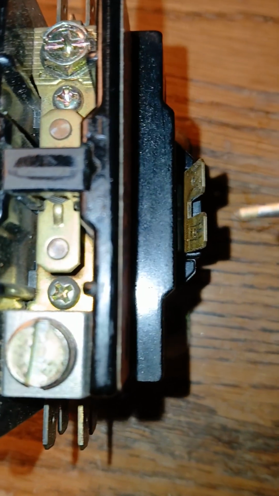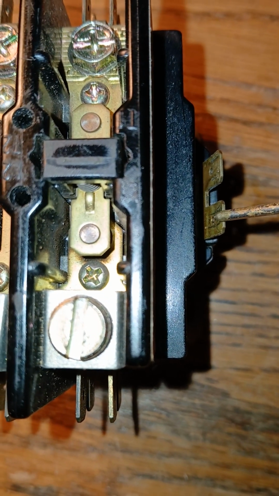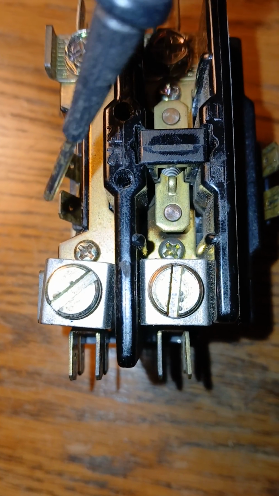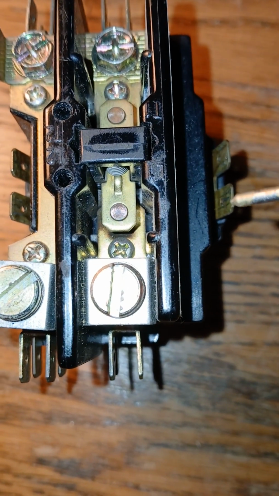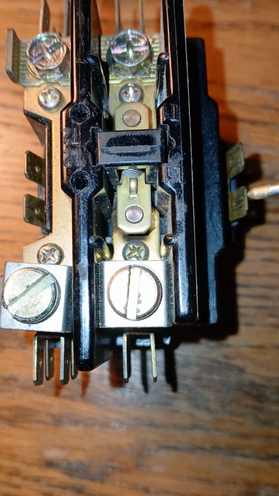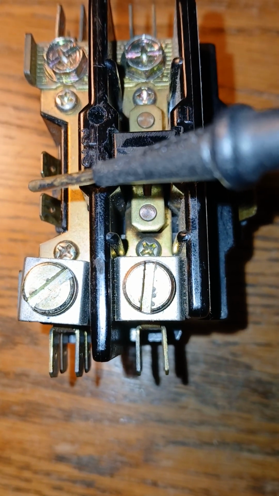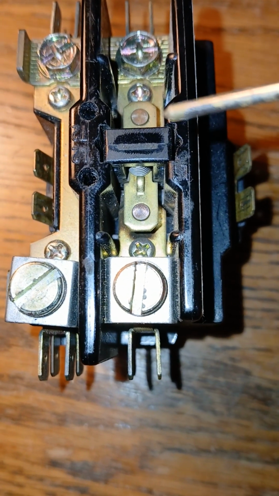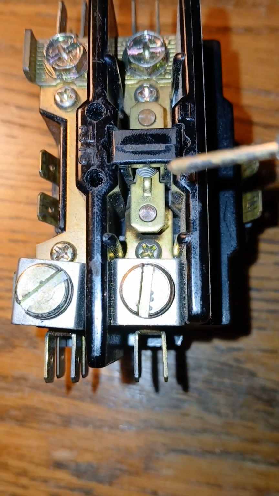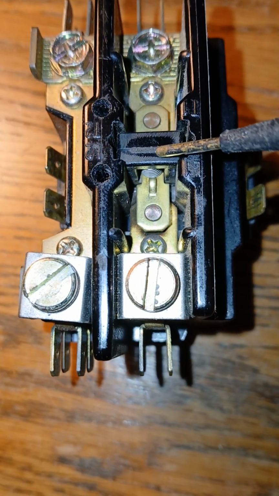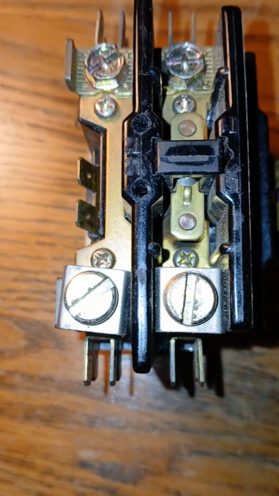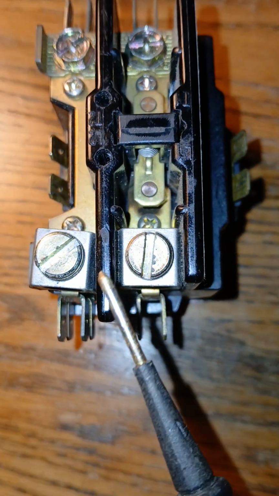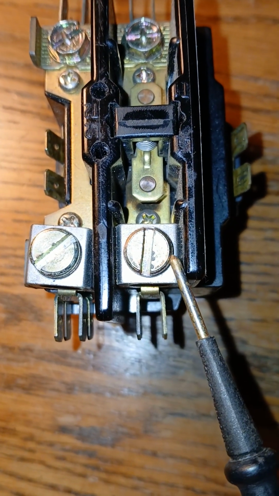So as one may notice here, there is a terminal on this side and a terminal over here on this side. One may ask, what are the purposes of these terminals? These are low voltage terminals. When the low voltage is energized, it may create a field and energize a coil and press this down. So once this becomes pressed down, one may have 120 volts here, 120 volts here.